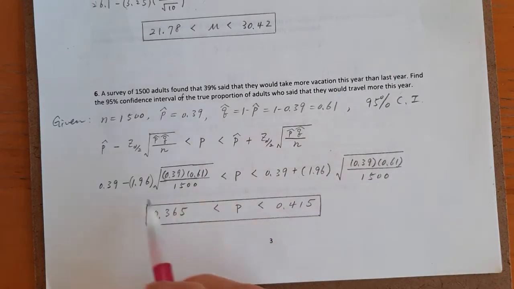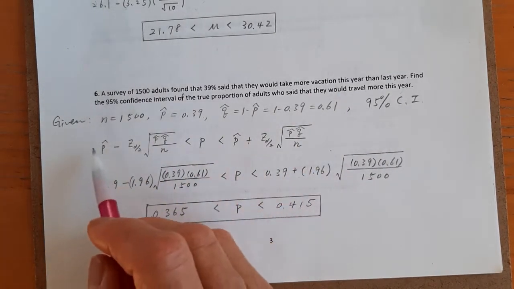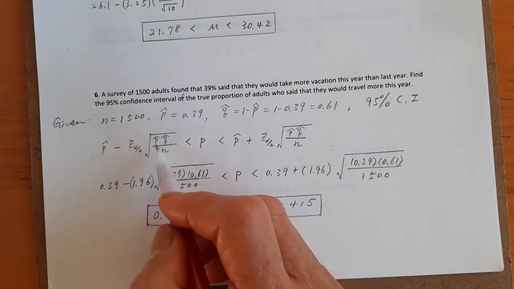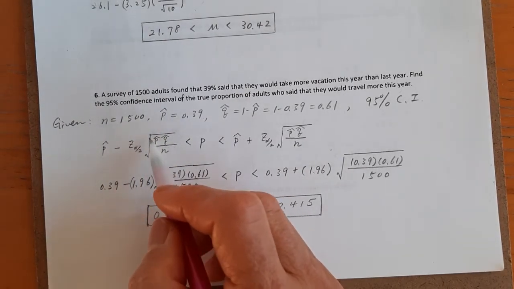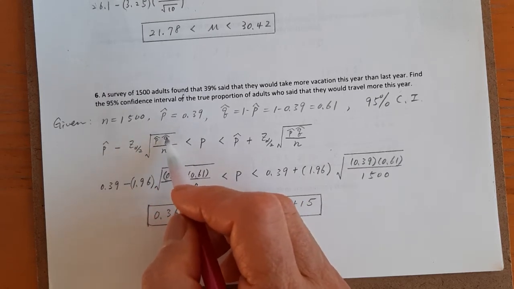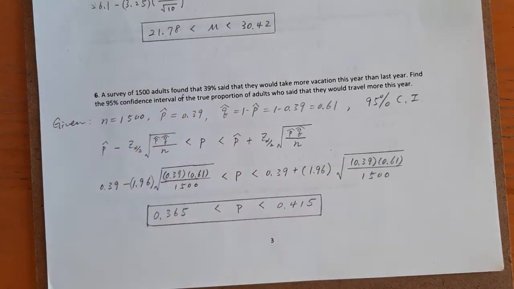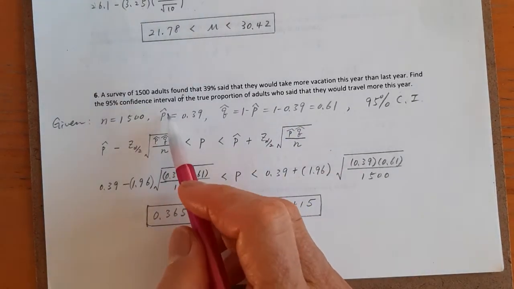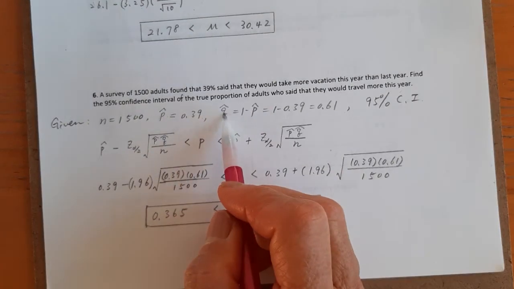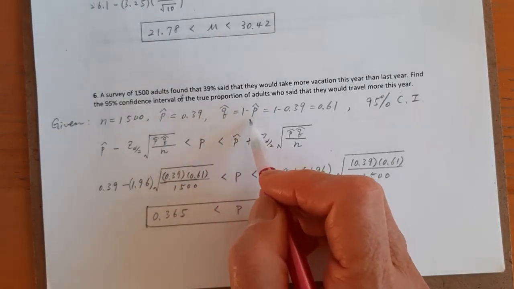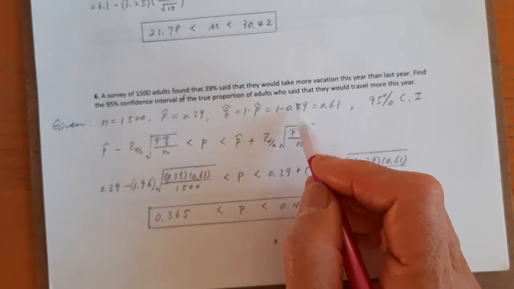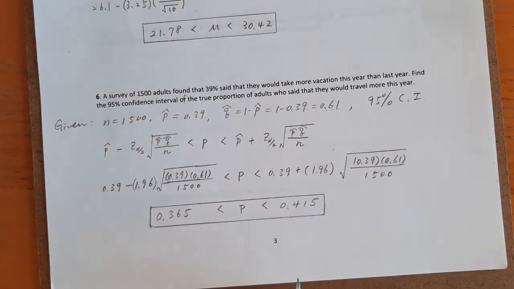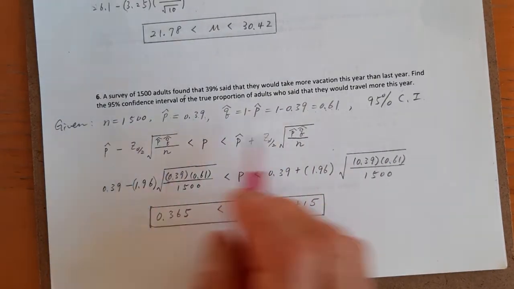We use the proportion confidence interval formula: p hat minus z score times the standard deviation for proportion, the square root of p hat q hat over n. What is q hat? q hat is 1 minus p hat, 1 minus 0.39, which is 0.61.